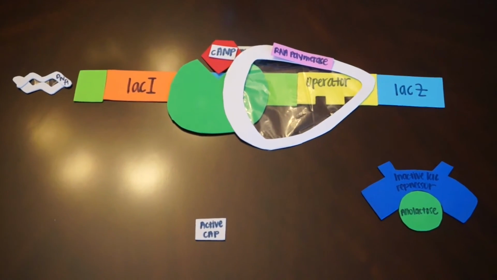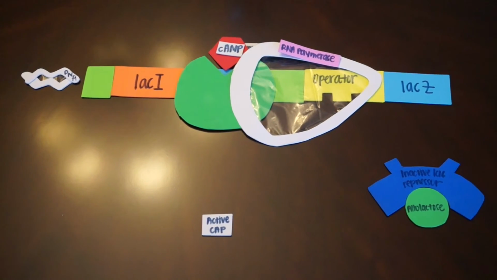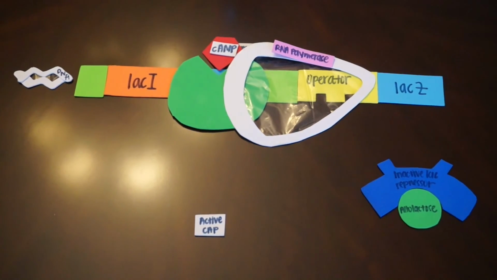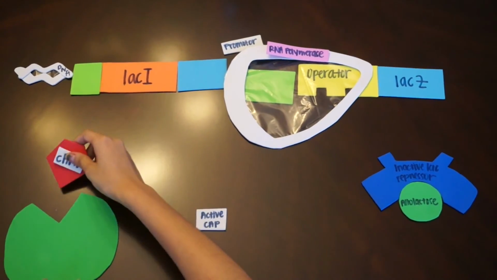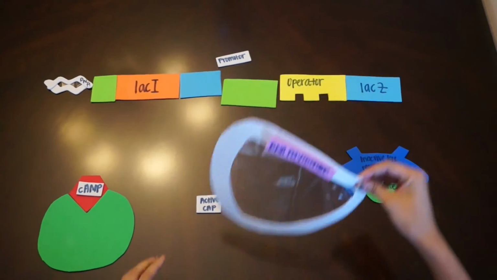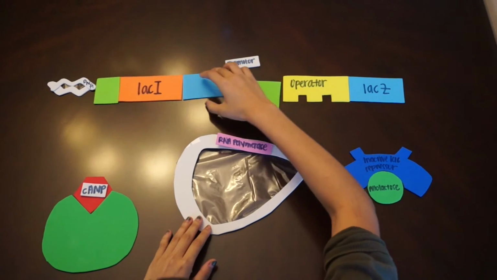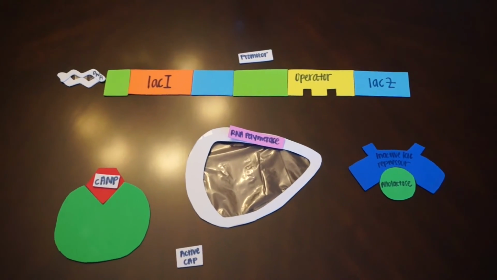However, when they don't need to create any more lactose enzymes, or when glucose builds up again in the E. coli, cAMP will dissociate from the CAP binding site, and RNA polymerase will be unable to attach to the gene, causing less products to be made.